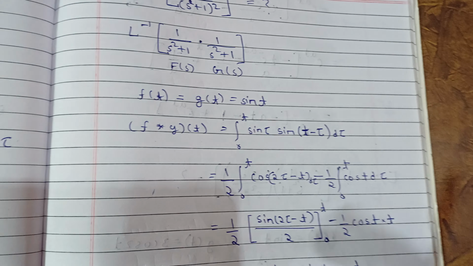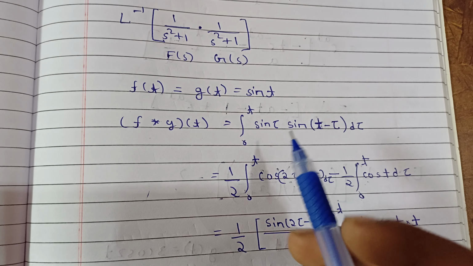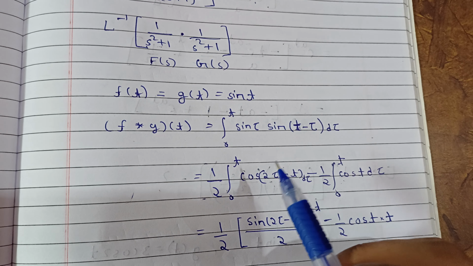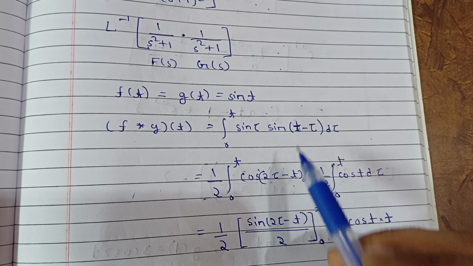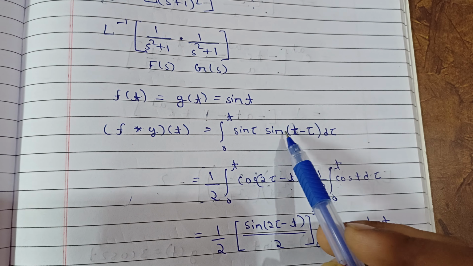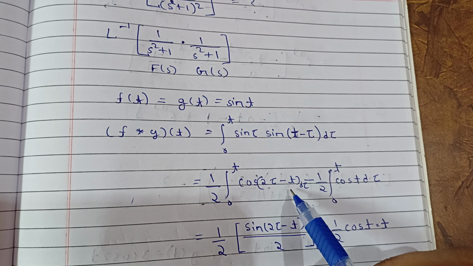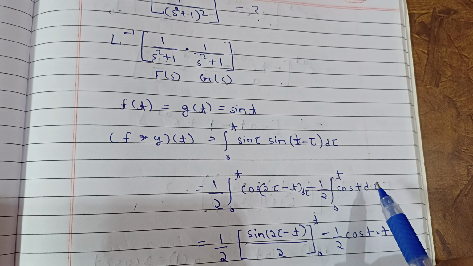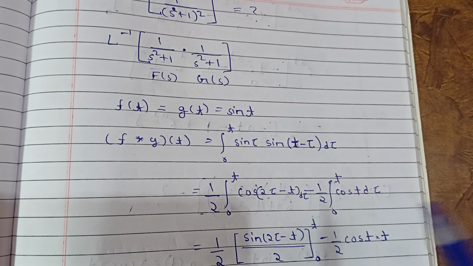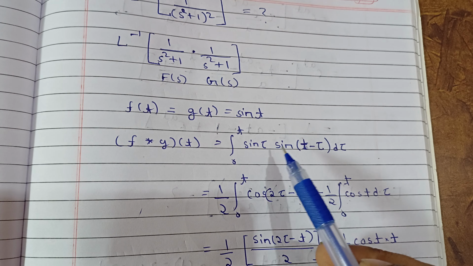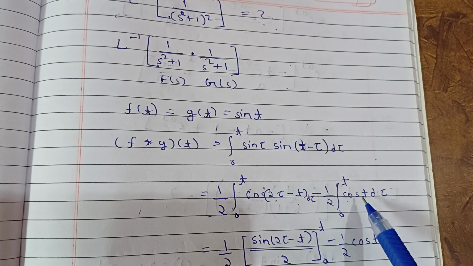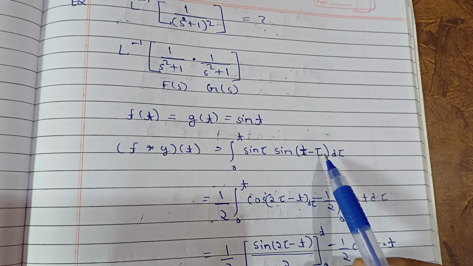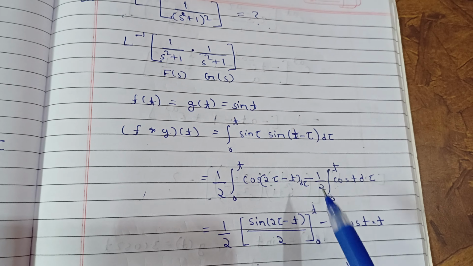So now here we'll use the identity: 2 sin a sin b is equal to cos(a minus b) minus cos(a plus b). So 1 upon 2 and 2, that will give us cos(a minus b). Here it is tau minus (t minus tau), it will be 2 tau minus t. Then minus cos(a plus b), that means tau will cancel out, it will be cos t. So cos(a minus b) will give us cos(2 tau minus t), and cos(a plus b) will give us cos t. Now we will integrate separately.